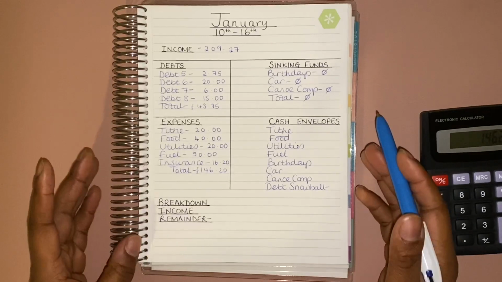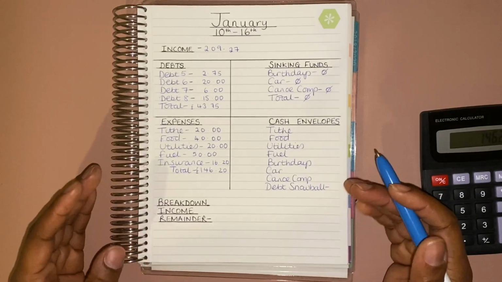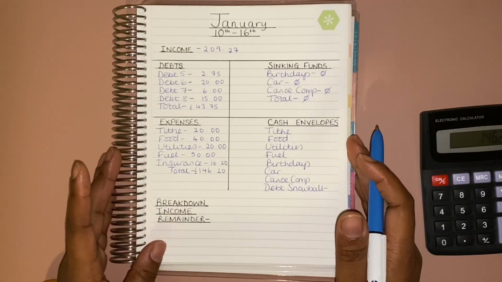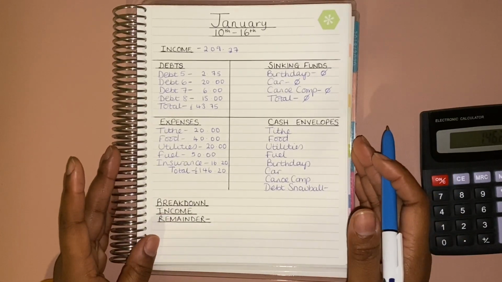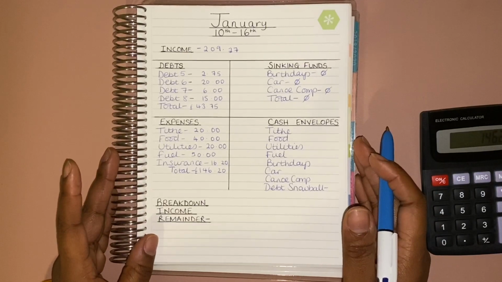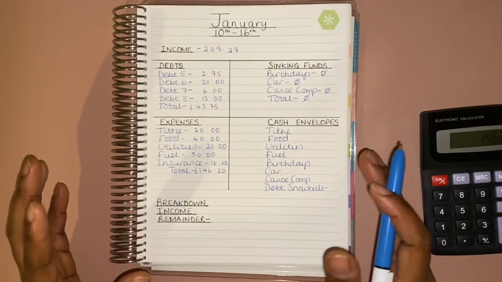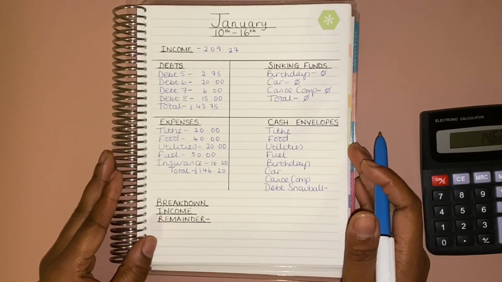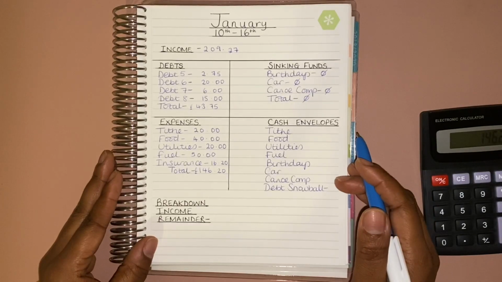If you don't have any sinking funds, or any money available for sinking funds, you just have to do what you do usually. So if you have a birthday, you would have to budget in that birthday present from the money that you have coming into the home during that period of time. So that's what I'm planning to do for my daughter when it's her birthday next month.